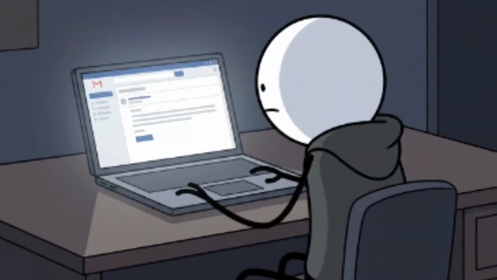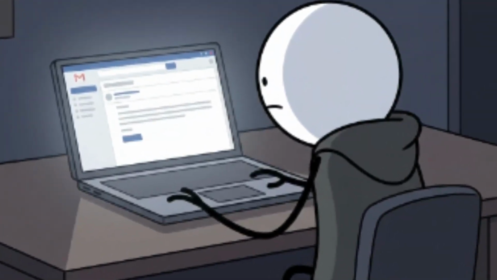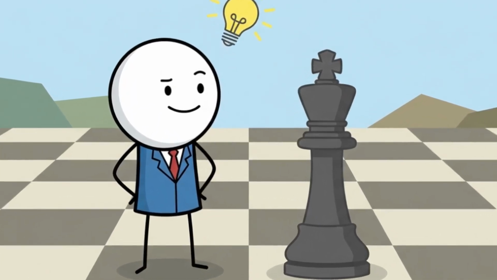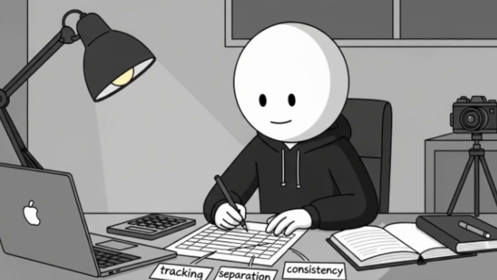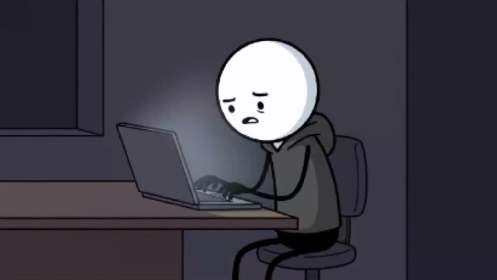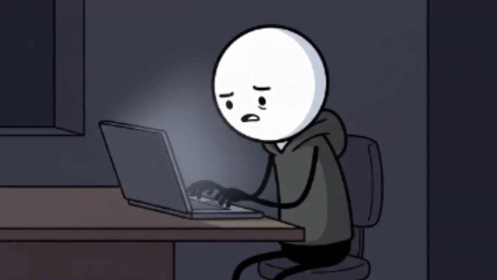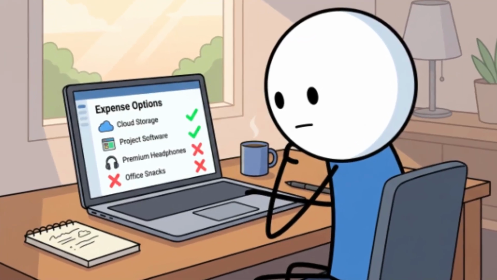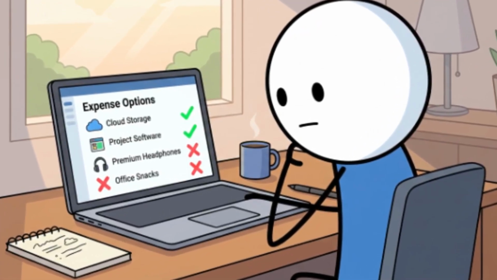Now here's where things get interesting. The goal of integration is not just convenience. It's operational accuracy. That's the real value. BuildXact can help sync project and financial information with QuickBooks, so contractors spend less time manually transferring data between systems. That matters enormously for small and mid-sized builders.